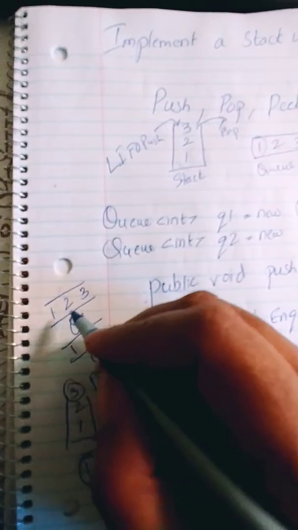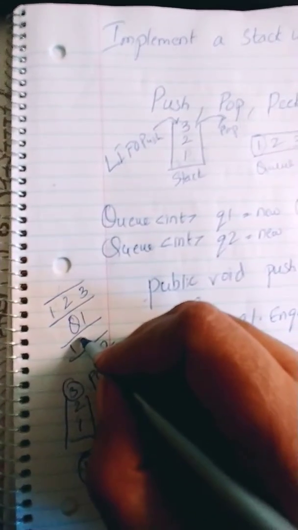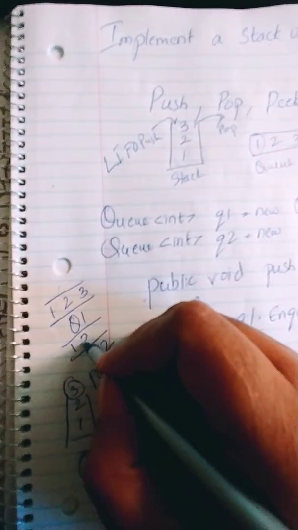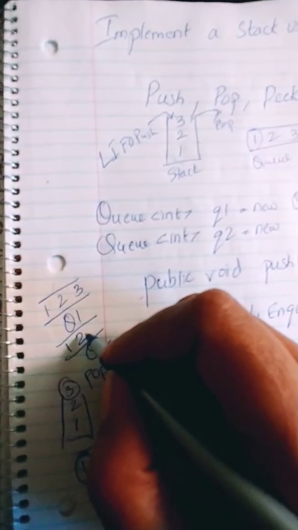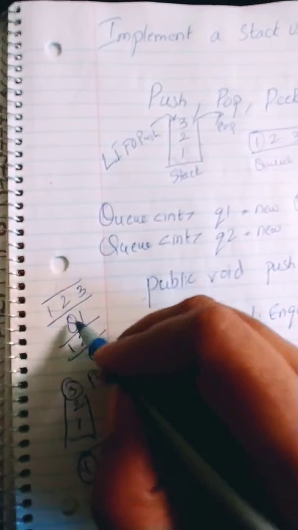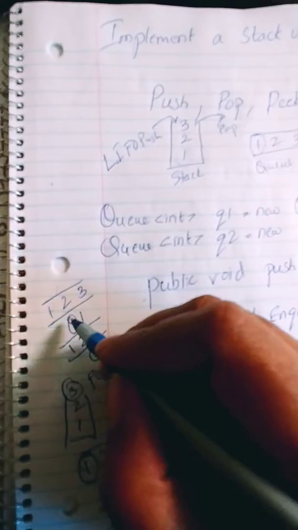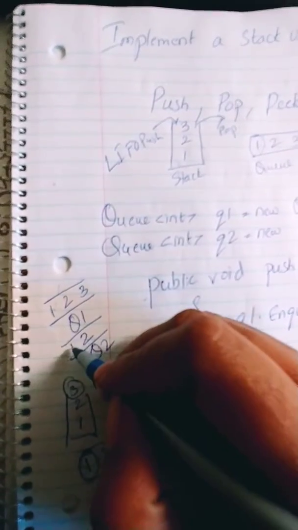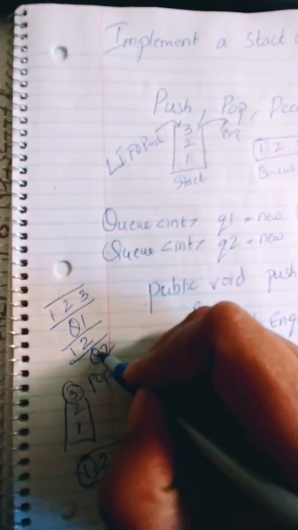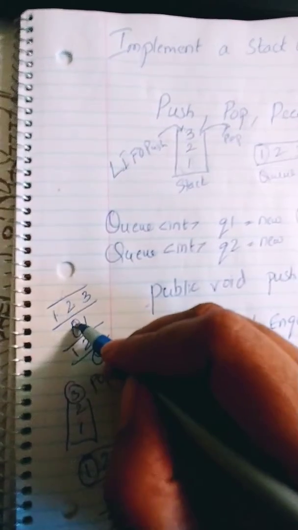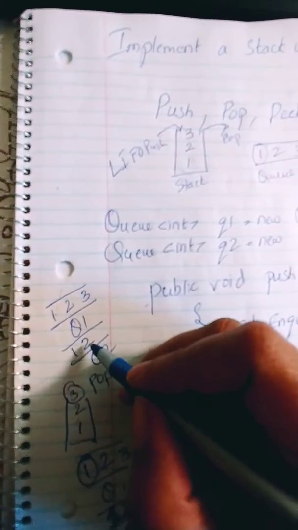We dequeue 1 from Q1 and enqueue it into Q2. We dequeue 2 from Q1 and enqueue it into Q2.